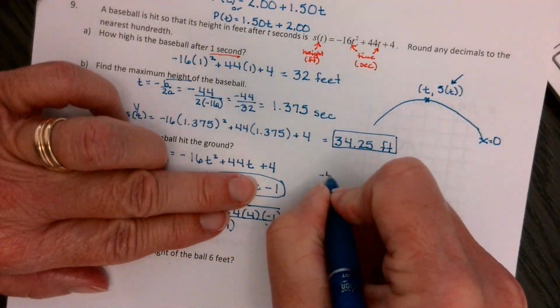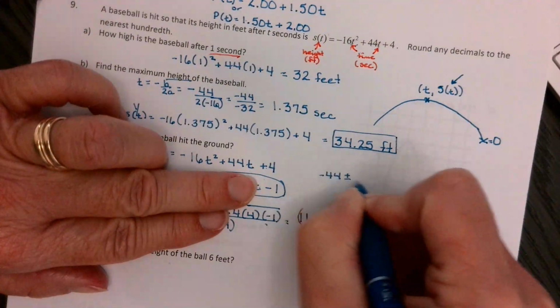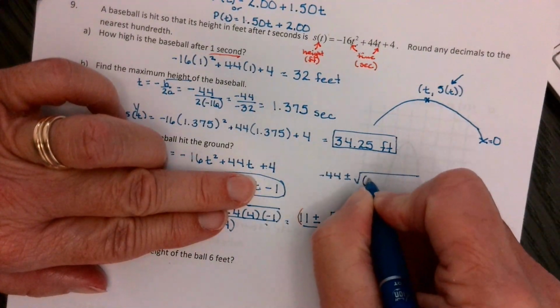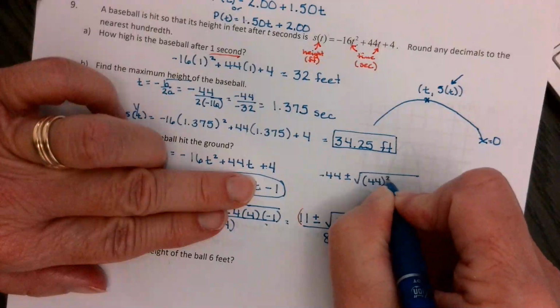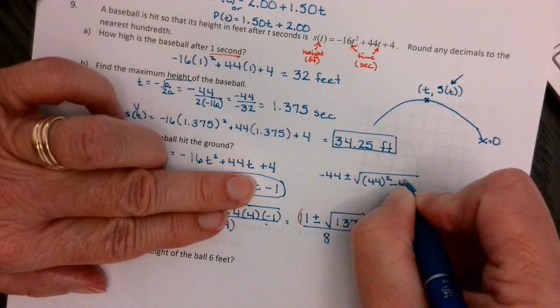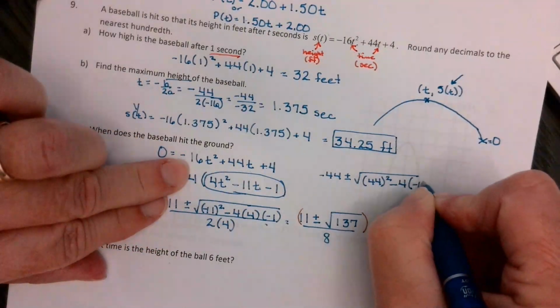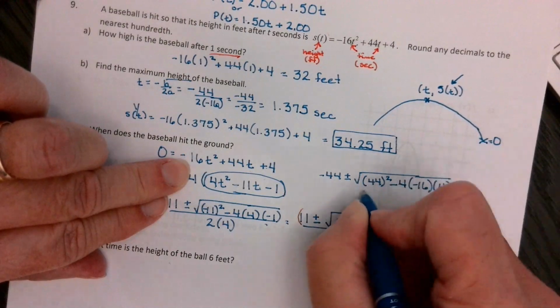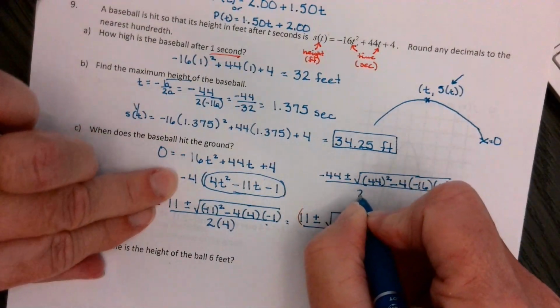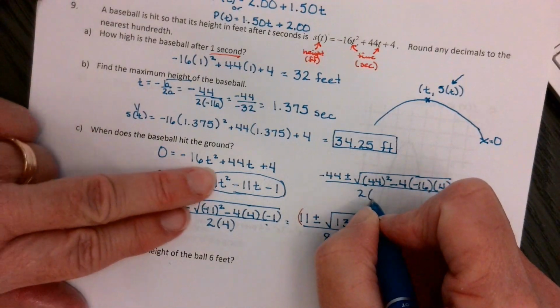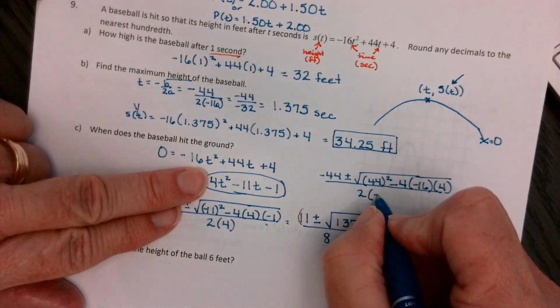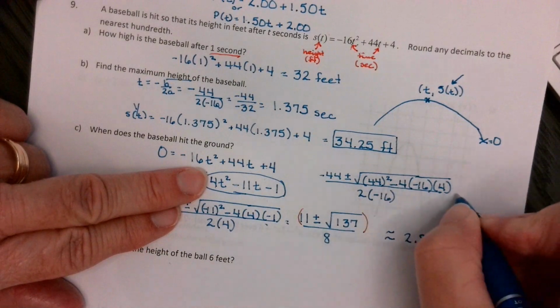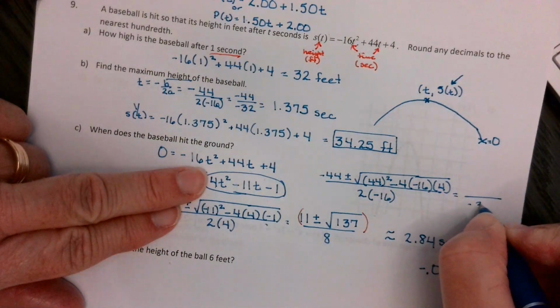And I get negative 44 plus or minus the square root of 44 squared minus 4 times my a, which is negative 16, times my c, which is 4, all over 2 times my a, which is negative 16. So I get negative 32 on the bottom.